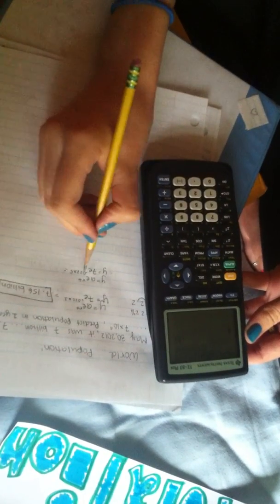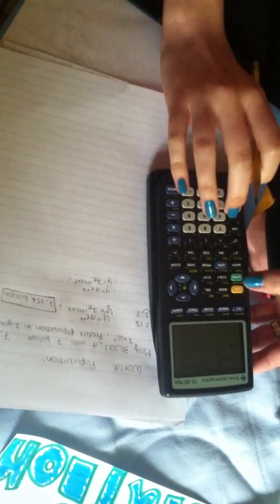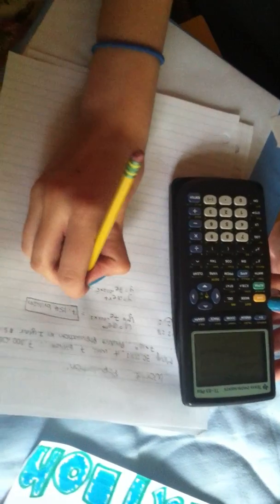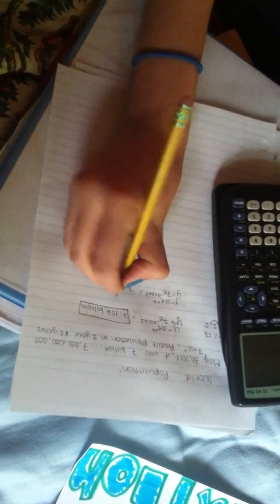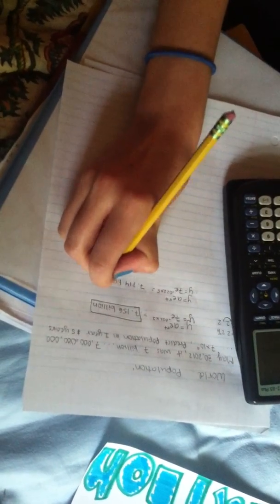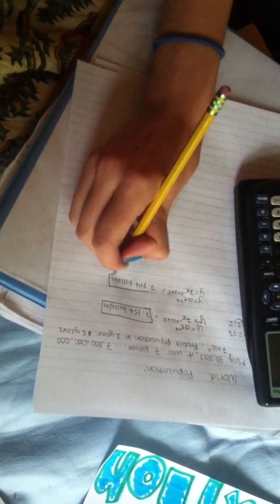So the first thing I like to do is multiply this out, so it'll make it easier when it goes up to the e. That'll give you 7.814 billion. So that's the answer for that problem.